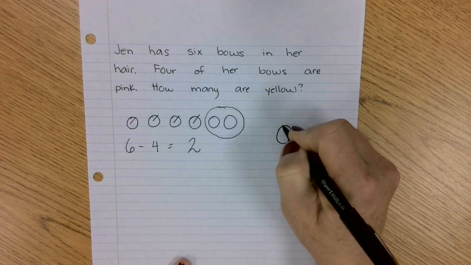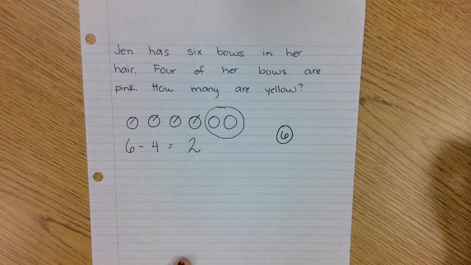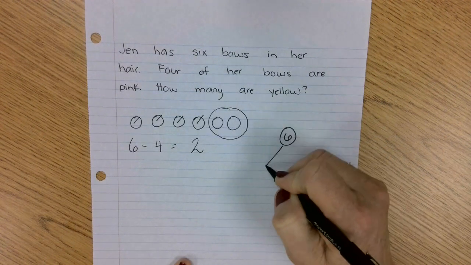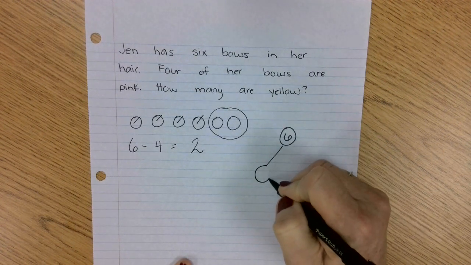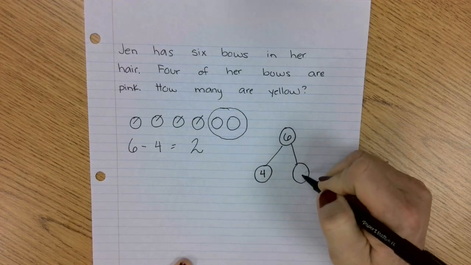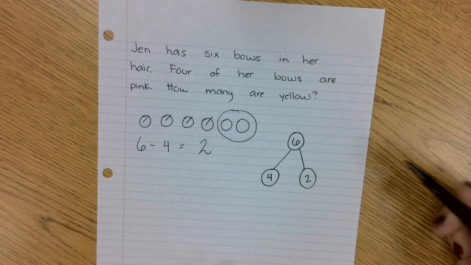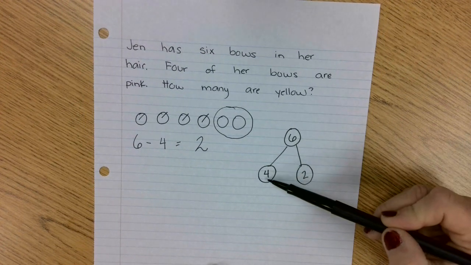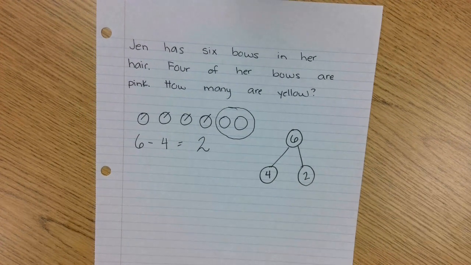And then we could also draw our number bond. We're going to put the 6 at the top because that's the biggest number. Then we knew that we had 4 pink bows, and we also had 2 left over. So we know that 6 take away 4 equals 2. Great job, everyone.